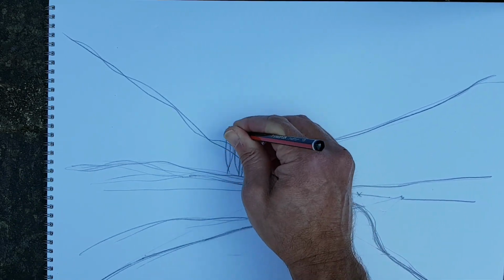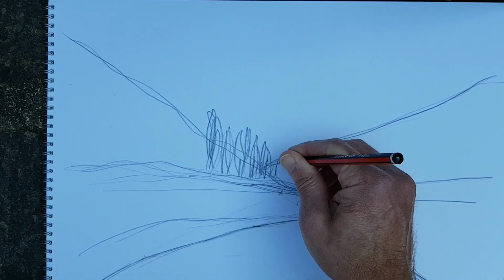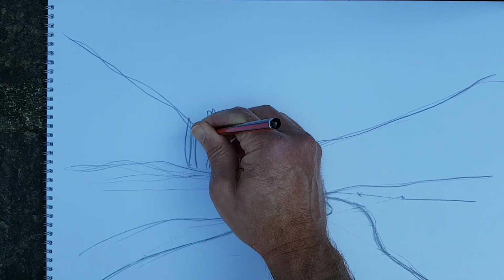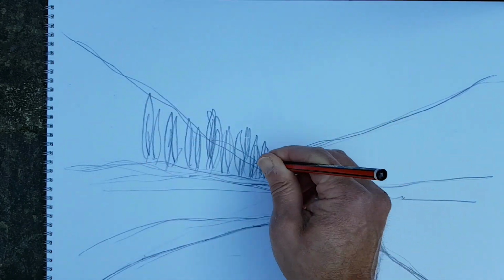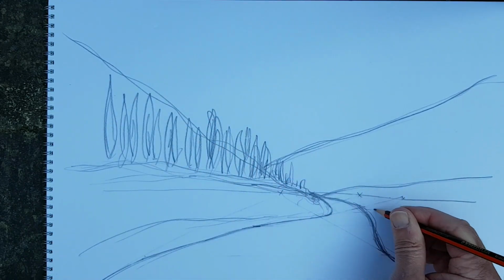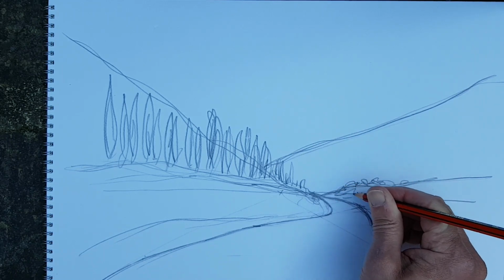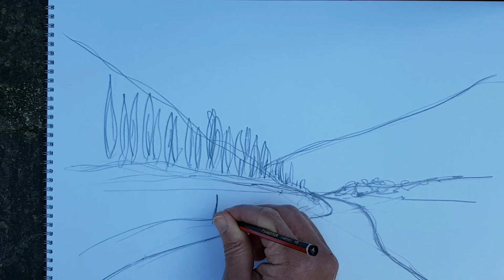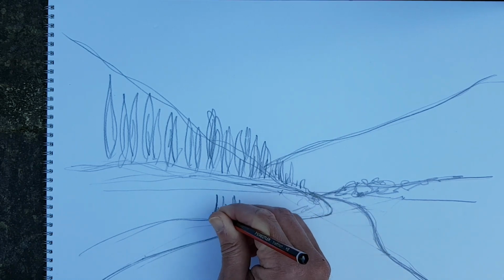Just sketch some trees in. Just a bit of controlled scribbling to suggest plants. Sorry about all the noise in the background. I think someone's mowing their lawn.